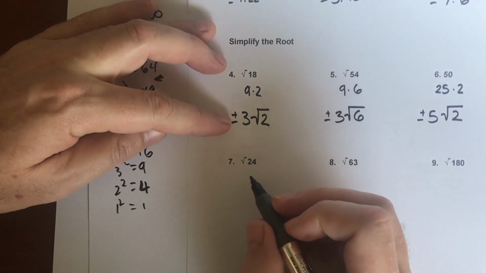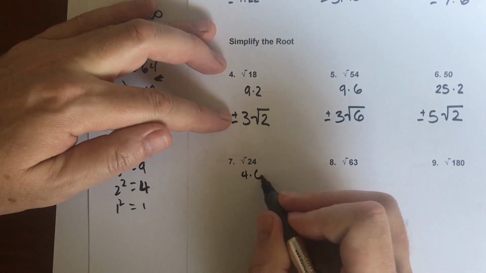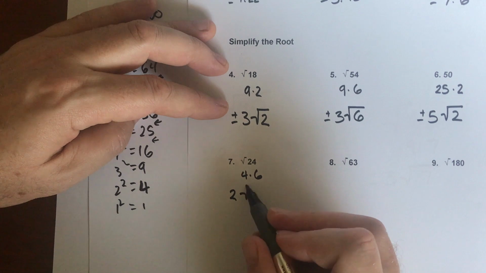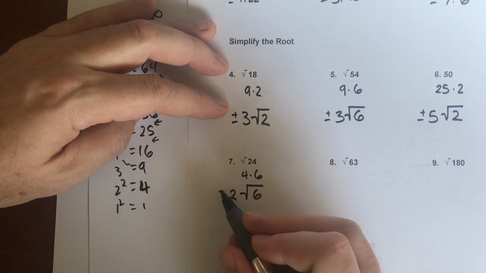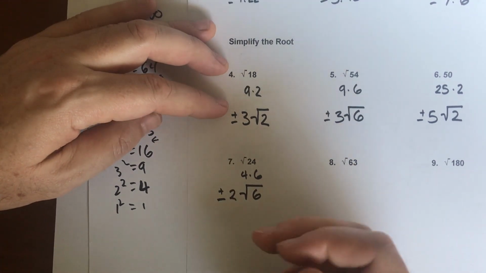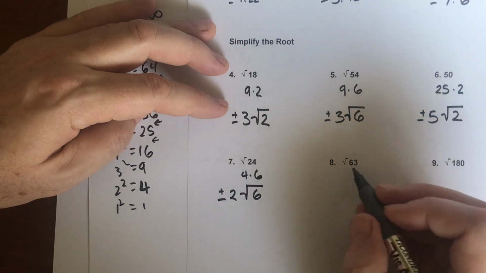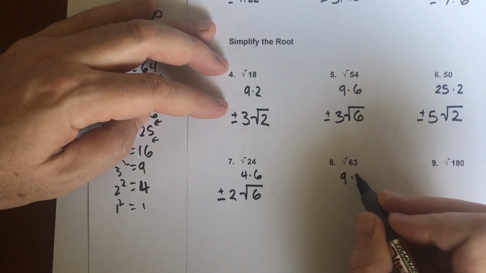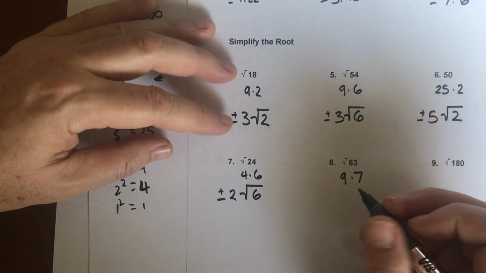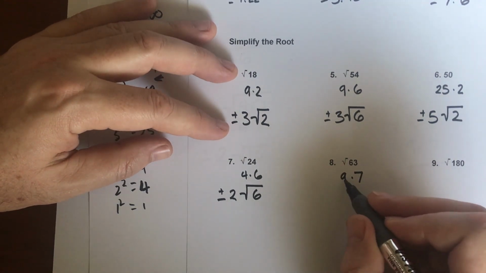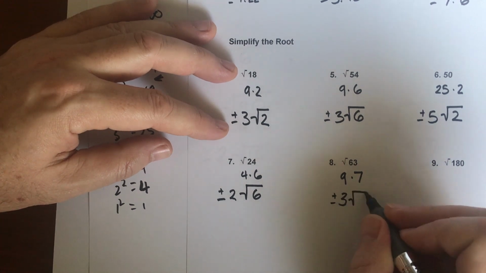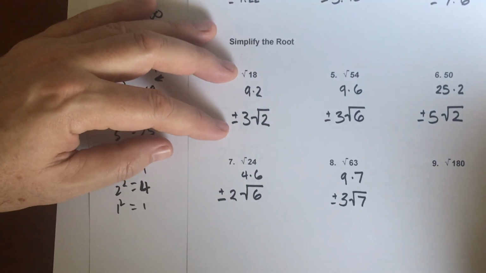Last 3, here we go. 24 is 4 times 6. There's my perfect square of 4, so 2 goes on the outside. 6 stays on the inside, and it's both positive and negative when it's ever figured out. 63, well, that's a math fact I know, and there's my perfect square of 9. 9 times 7. Take the square root of 9, and I get 3. That's positive or negative 3 times the square root of 7.